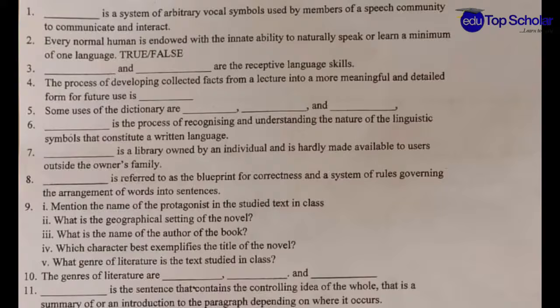All right, sorry. Number 10. The genres of literature are prose, drama, and poetry. Prose, drama, and poetry. Those are the 3 genres of literature. Number 11.